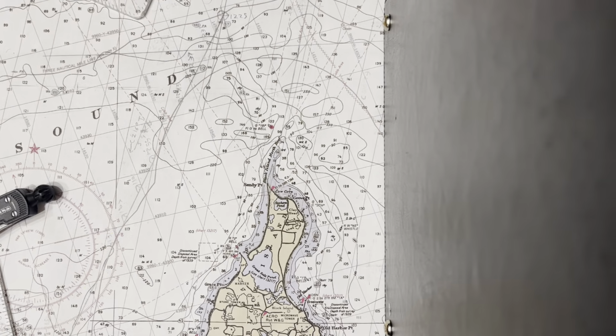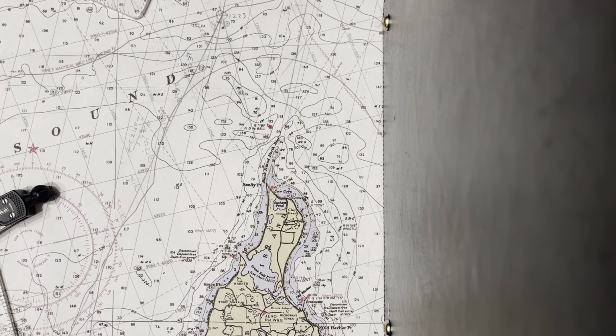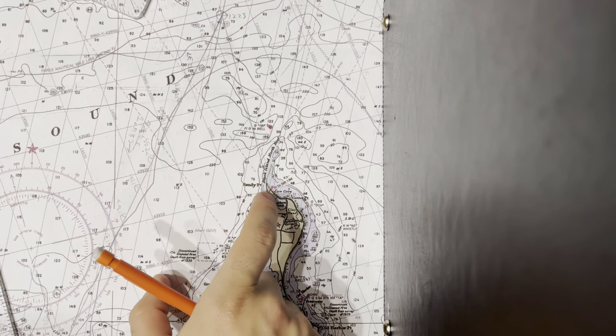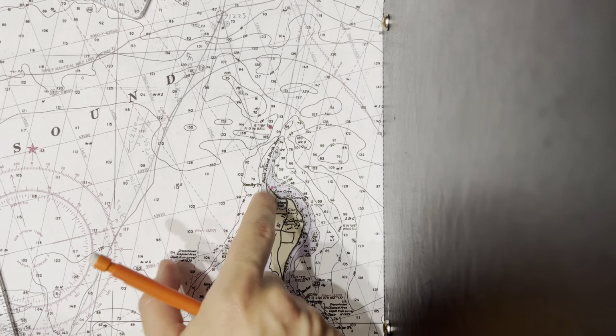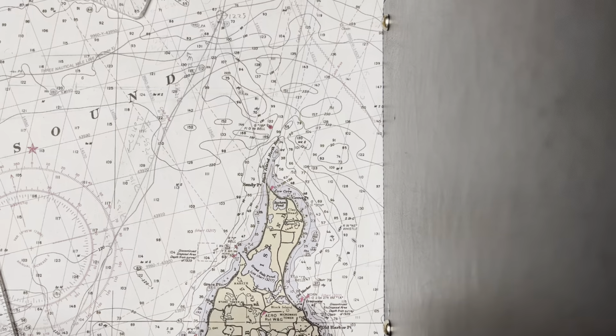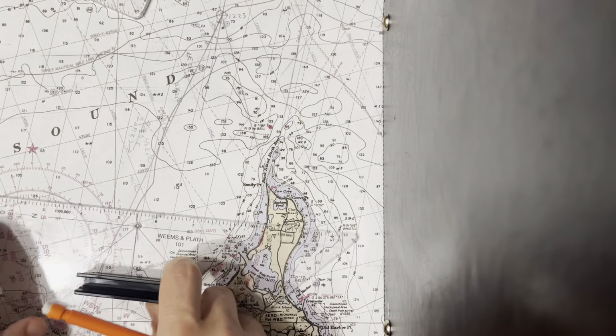watch your progress. Now let's say along here, you get a composite range and bearing from Cow Cove or Sandy Point Light right there. And let's say you get a range and bearing.